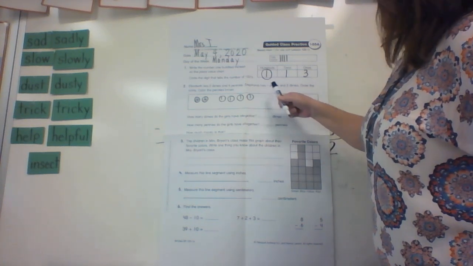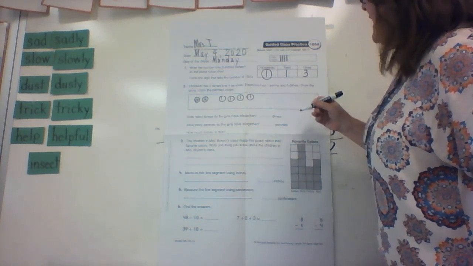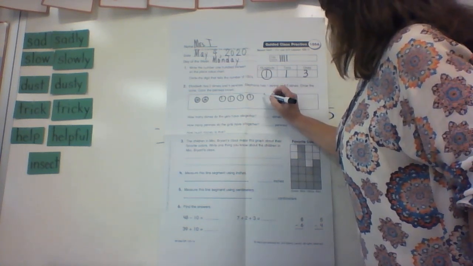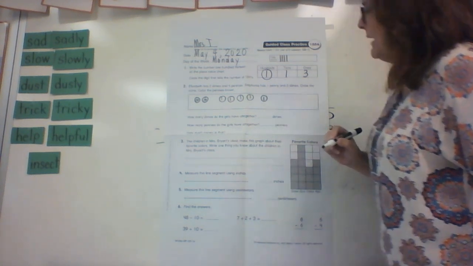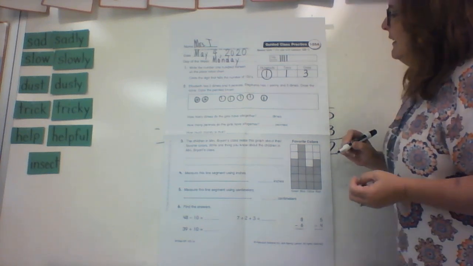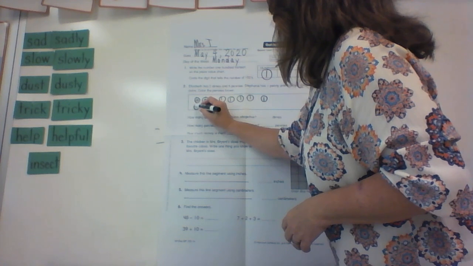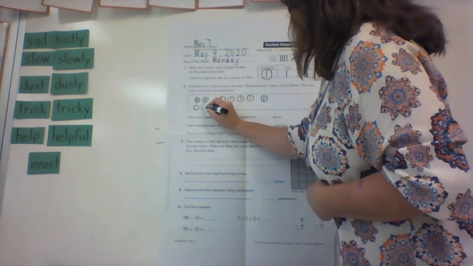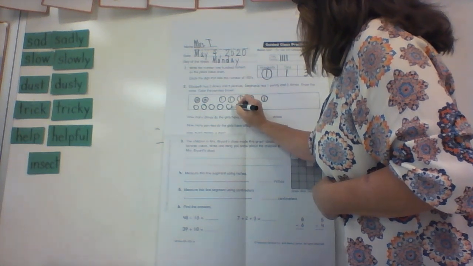Now Stephanie has 1 penny and 5 dimes, okay? So Stephanie has 1 penny, there's her 1 penny, and 5 dimes. I kind of like keeping my dimes all together, so I'm going to put my dimes over here, her 5 dimes. 1, 2, 3, 4, 5.